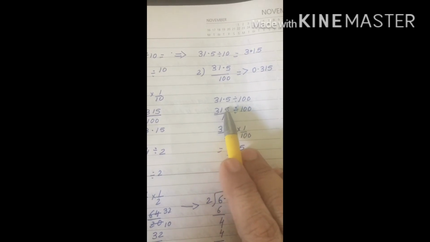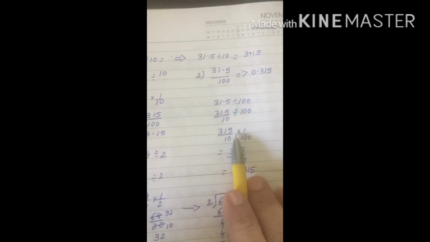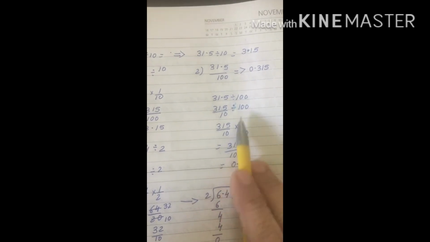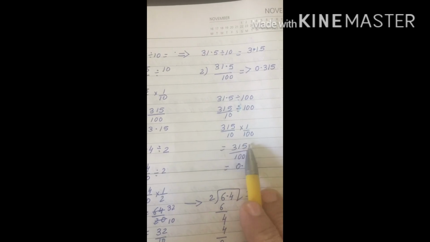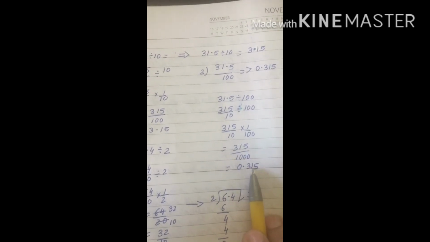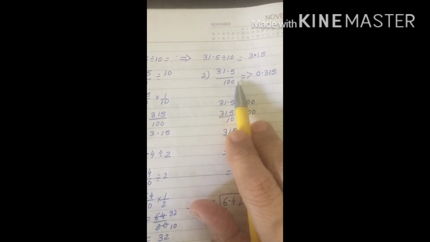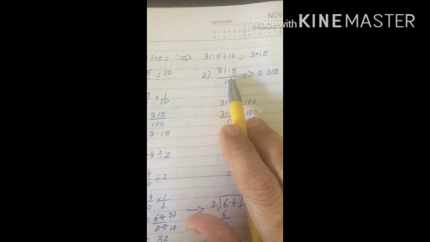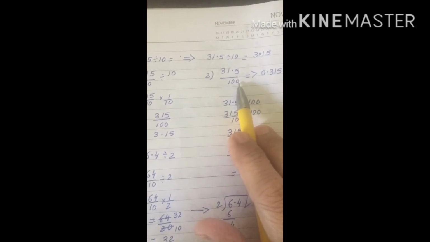Now if you want to do it the long way, then you will have to remove this decimal. So it will be 315 by 10, then divide by 100. Divide will be converted into multiply, and the reciprocal of 100 will be 1 by 100. So it will be 315 divided by 1000. So the answer will be 0.315. Now this direct method is applicable only when you are dividing by 10, by 100, by 1000, or like that only. Otherwise it is not applicable.